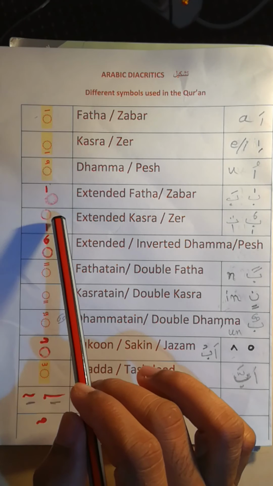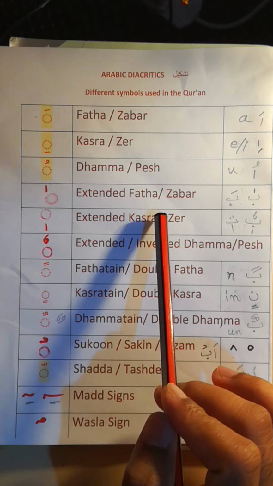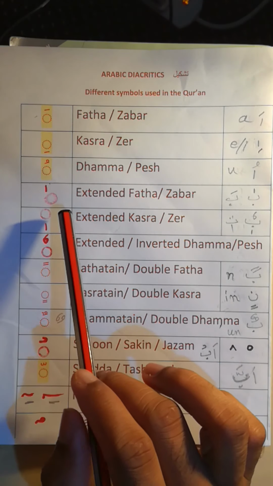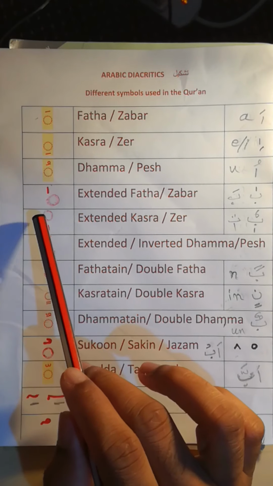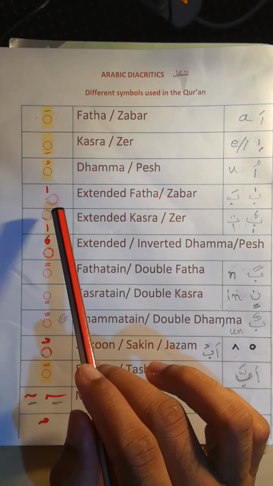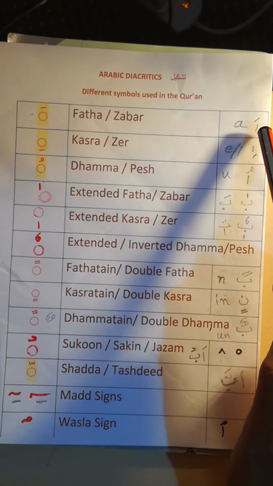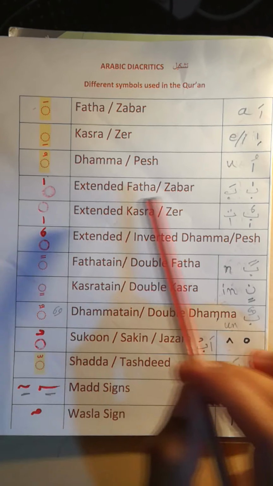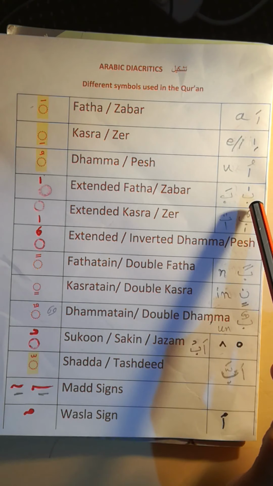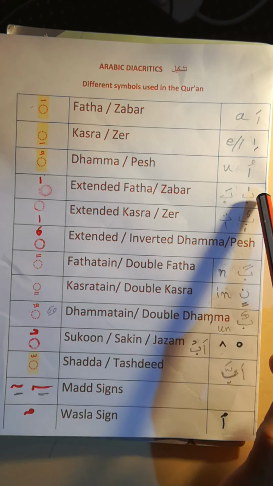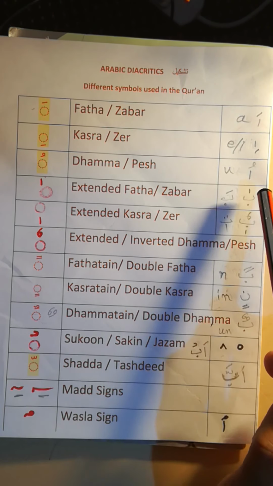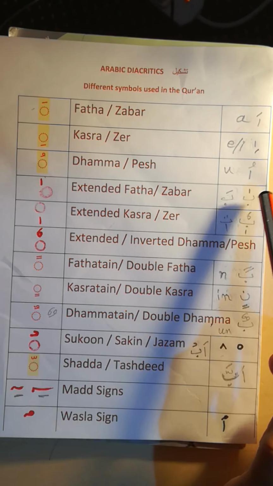Next one, extended Fatha or extended Zabur. Or maybe you can say standing Fatha. The standing Fatha we see on top of the letter and it makes a sound as well. The difference between this Fatha and the extended Fatha is that this is a short sound and the extended one makes a long sound. Stretch the sound. So Ba, standing Fatha, Baa. Ba Fatha, Ba.